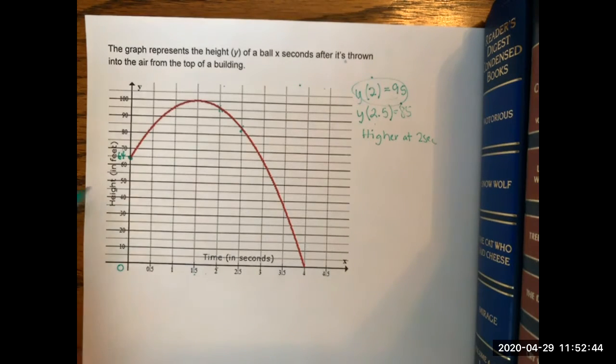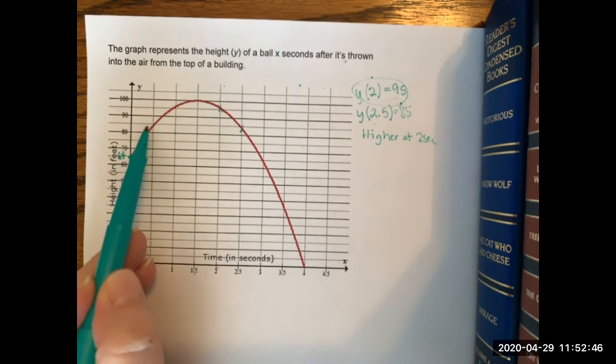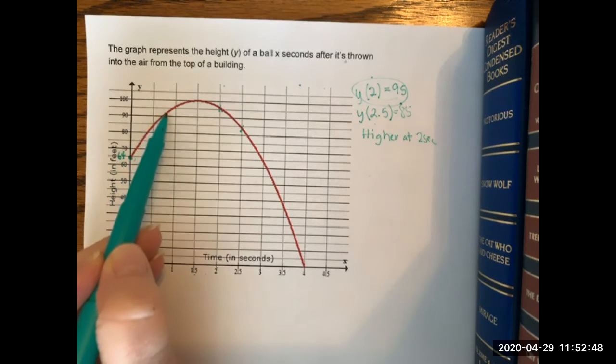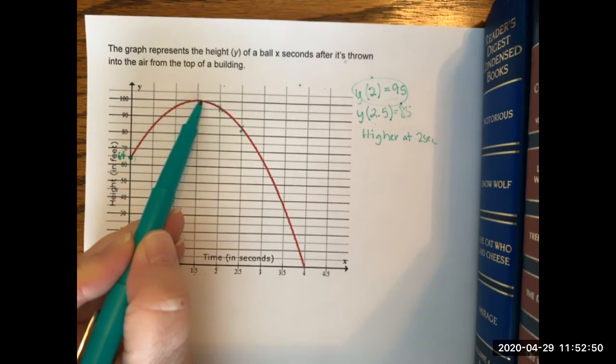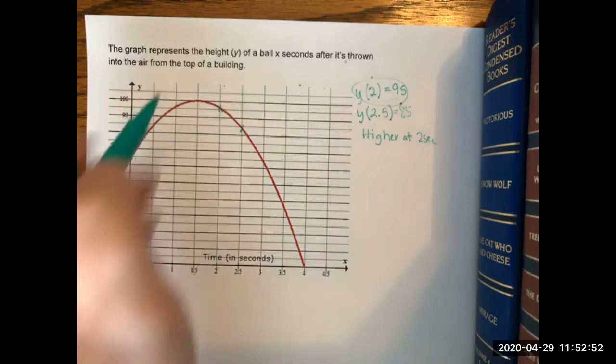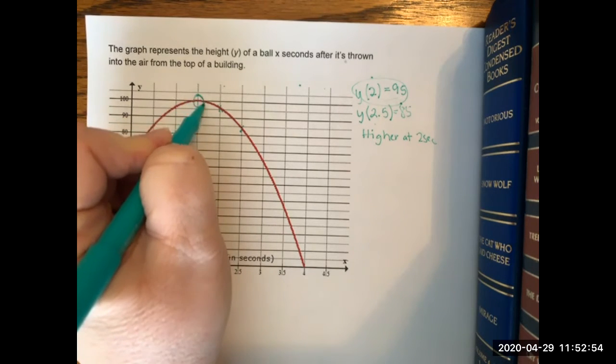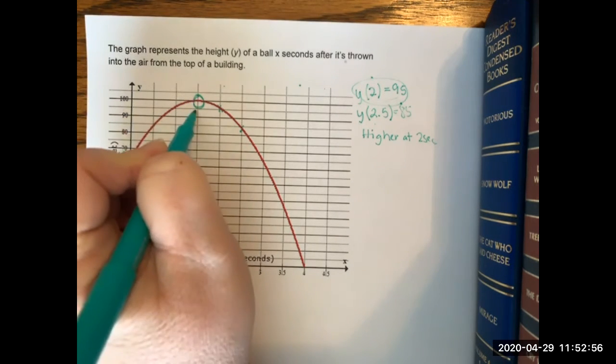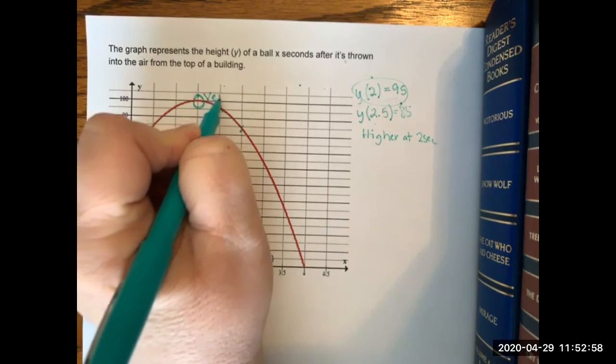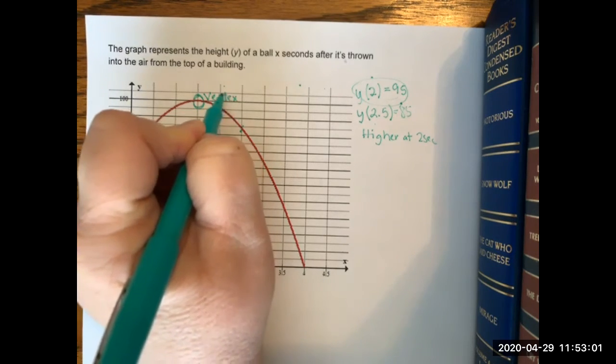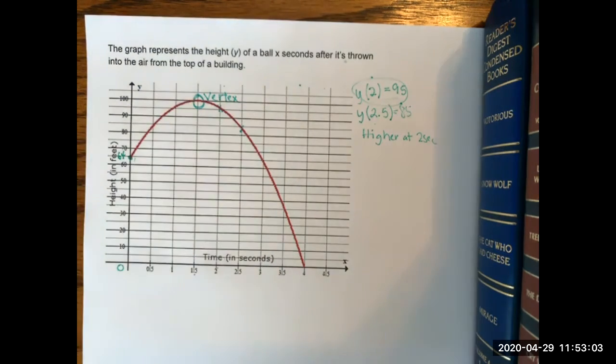So I'm going to, again, follow my picture here, and I see that I'm going up, up, up, up, up, turn, down, down, down, down. And so this must be my highest point. That must be my vertex. So the question is, how high was it and when did it happen?